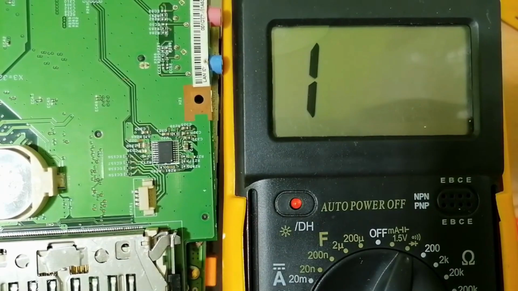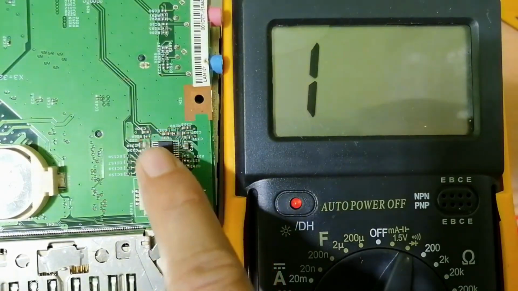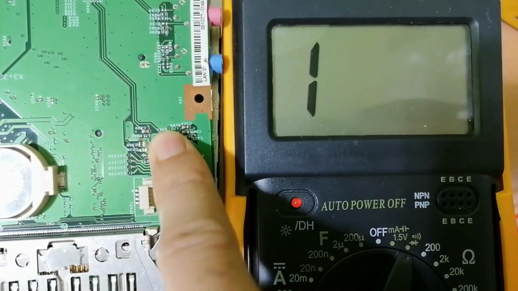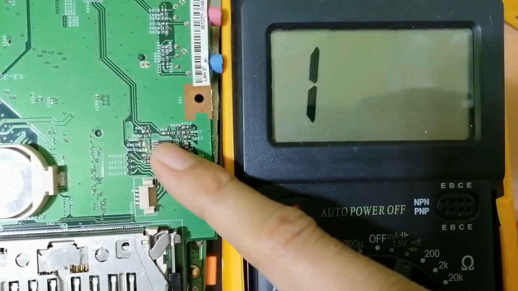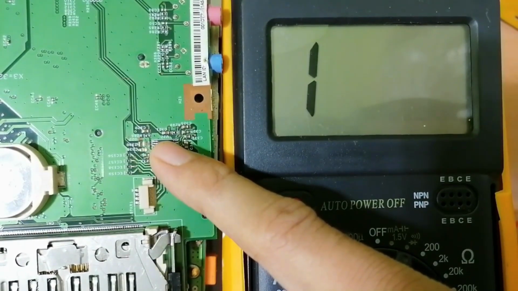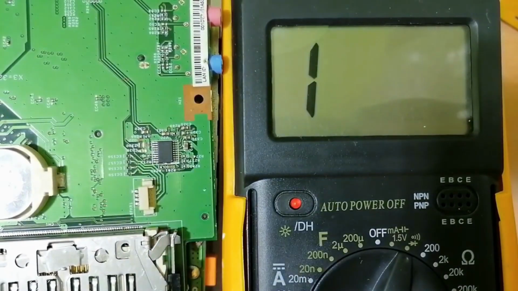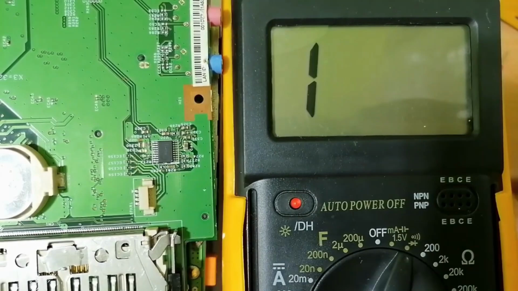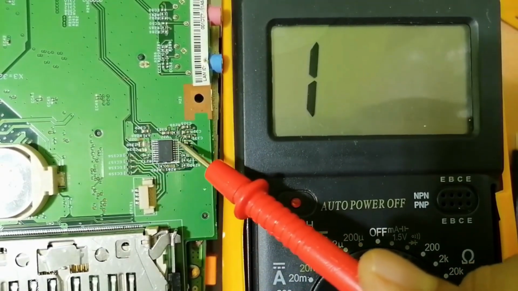So what about the first method? The first method is by checking the heat of the IC using your finger. If the IC is bad, you will feel that it is very hot, which is not normal. In that case, you should replace the IC using the same reference as you have here. The second method is by checking the ceramic capacitors around it, as I told you before.